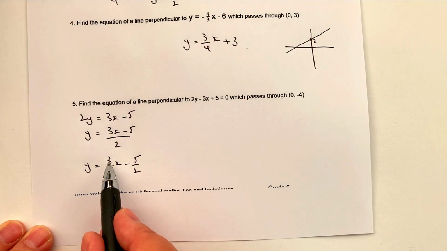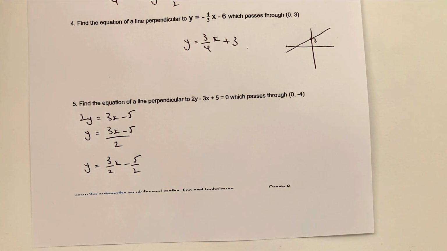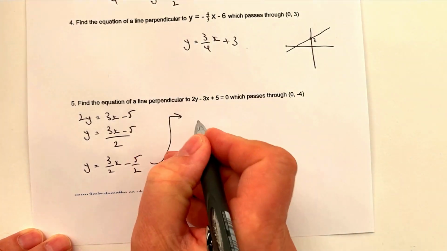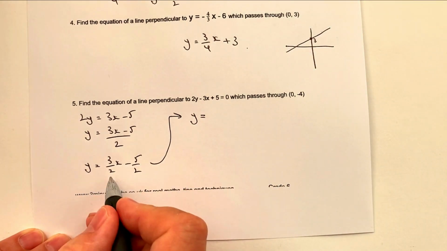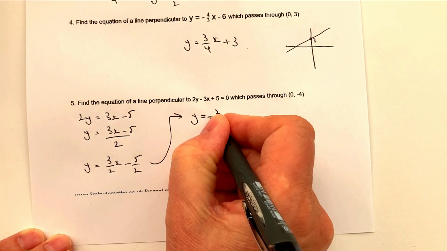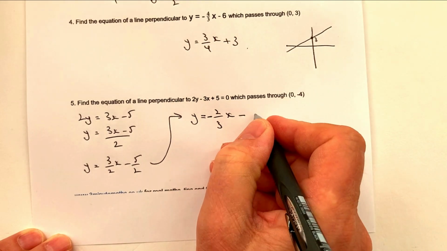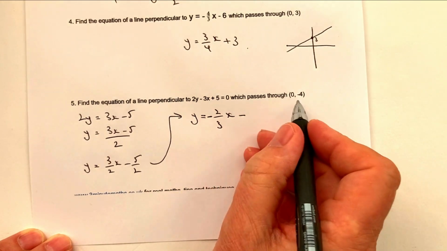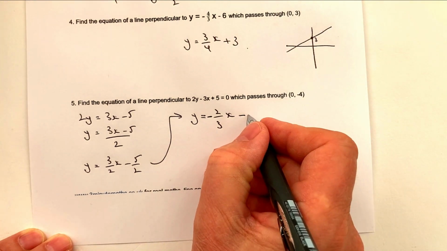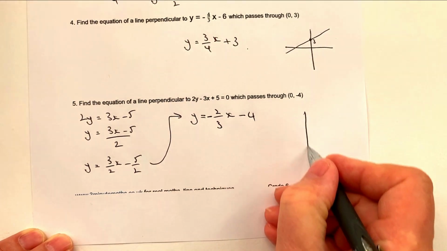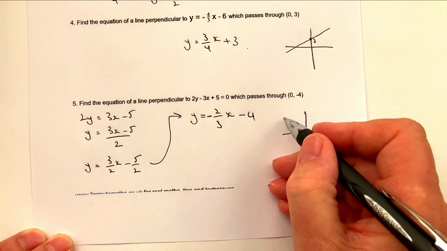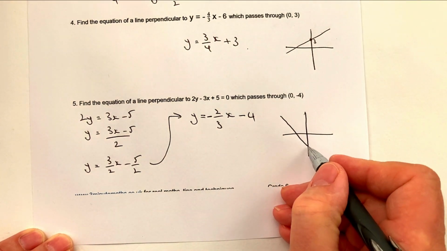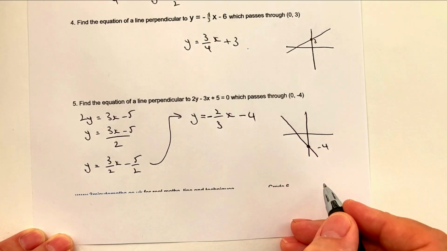Now, if you want, you can change this to a decimal. You could write this as y equals 1.5x minus 2.5, or you can leave it as it is, because with the perpendicular you do need the negative reciprocal. So let's do that. y equals, the reciprocal is 2 over 3, it's negative x, and then minus 4, because it's passing through minus 4. So we've got a line that goes kind of like that, and it's going to go through minus 4 at that point.